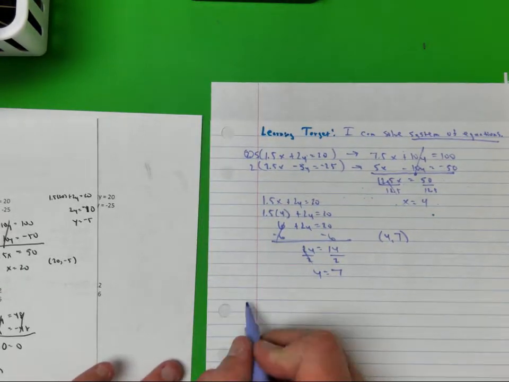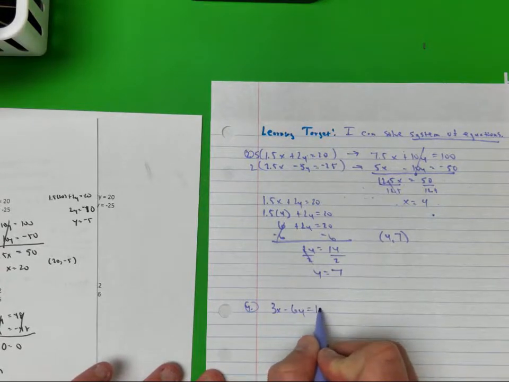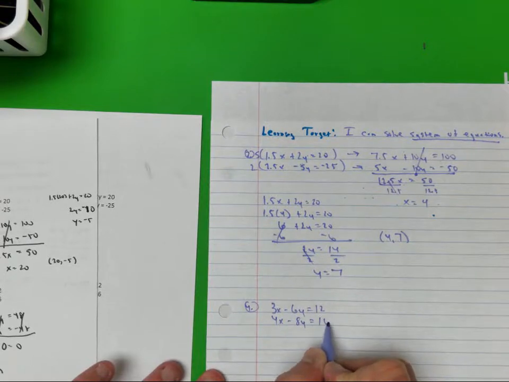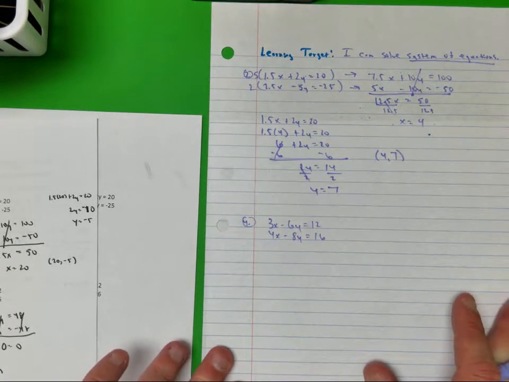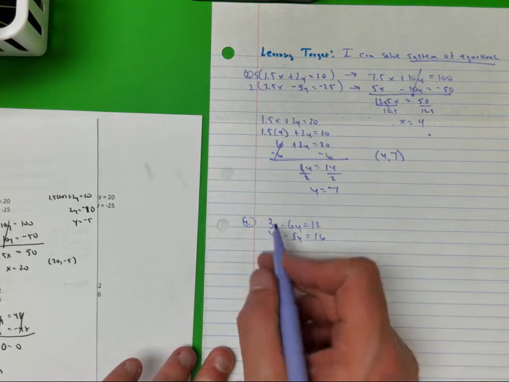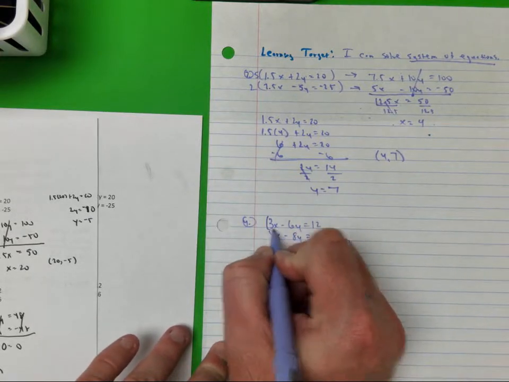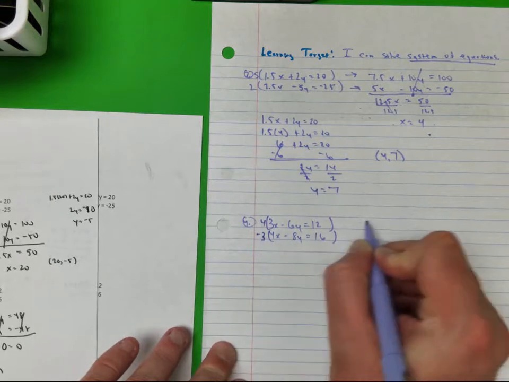Let's look at number 4. 3x minus 6y equals 12. 4x minus 8y equals 16. It does not matter whichever one you want to cancel out. I'm going to cancel out the x this time. So I look at 3 and 4. The number they both go into is 12. So I'm going to multiply the top by 4 to get a positive 12. I'm going to multiply the bottom one by negative 3.